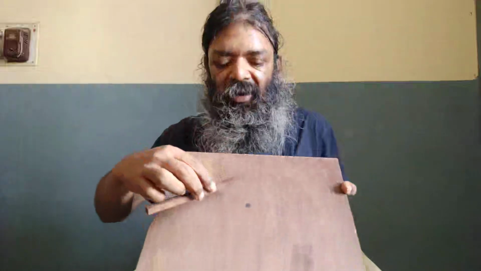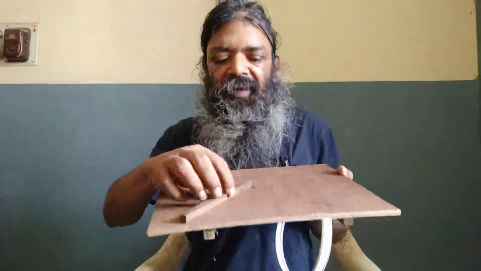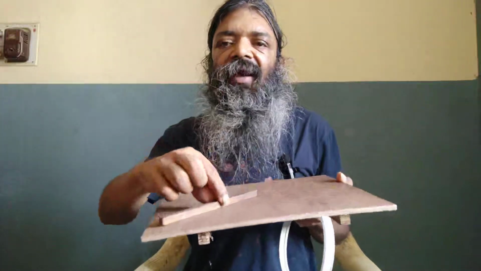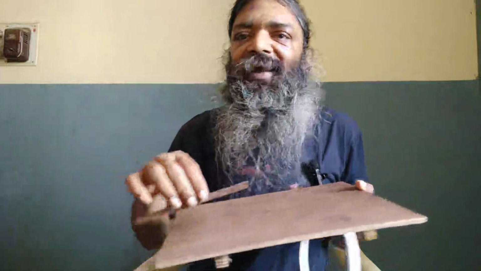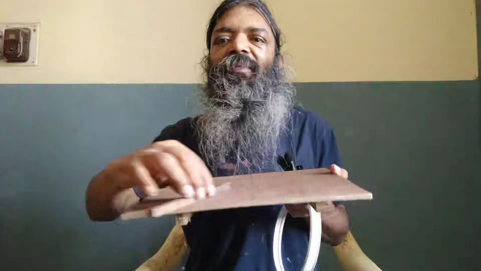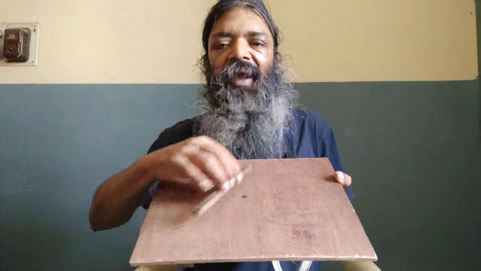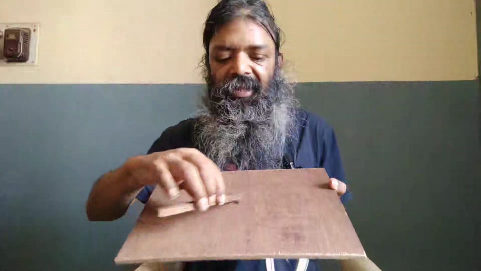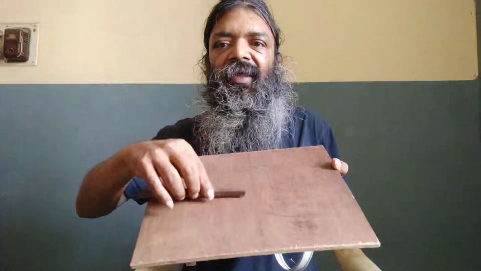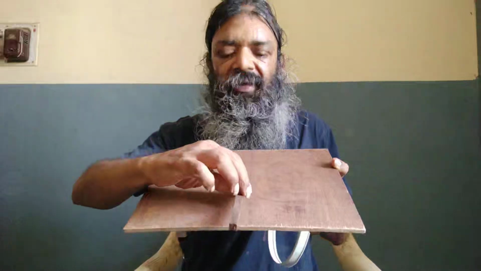Consider I cut along a line that is 45 degrees from the x-axis. I call it alpha. If this is the x-axis, I call this the alpha axis. Make sense? This is the x-axis, and from this, 45 degrees, I call it the alpha axis. And then this is the y-axis. This is the x-axis, this is the y-axis.